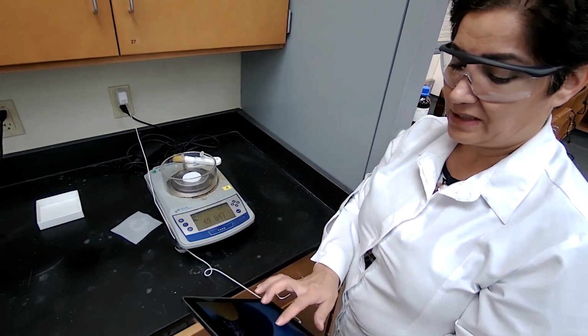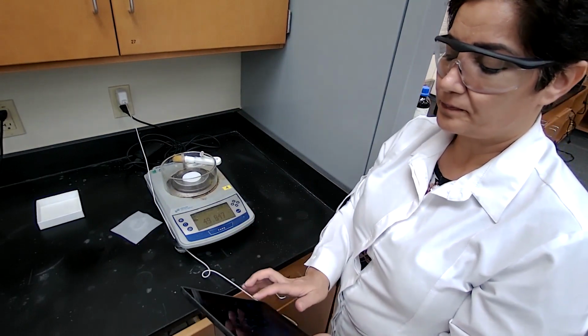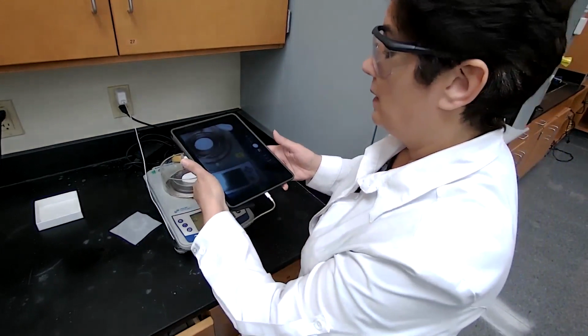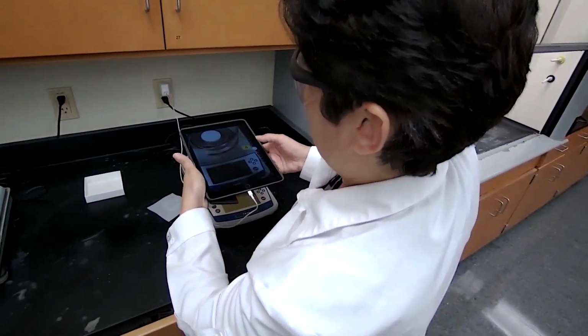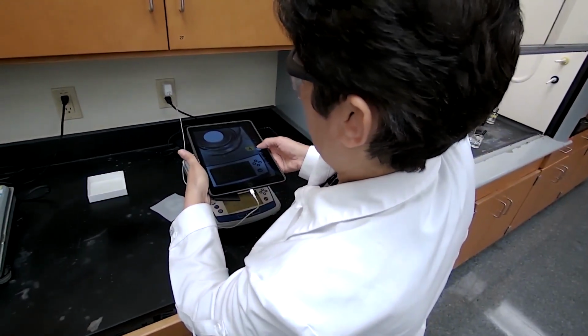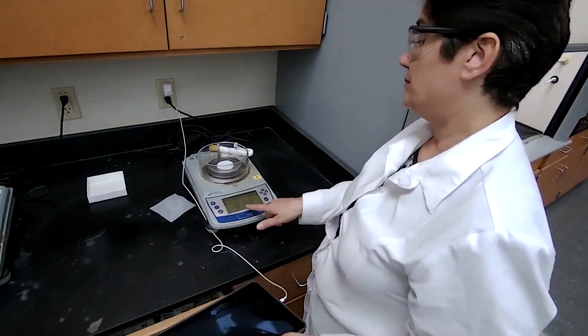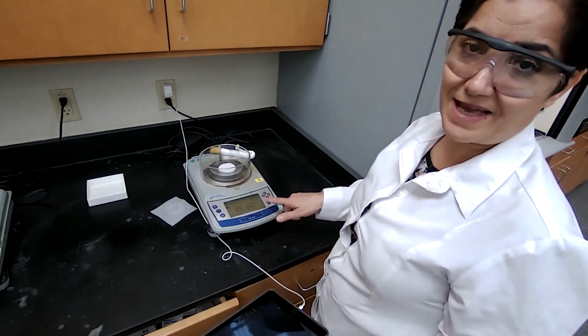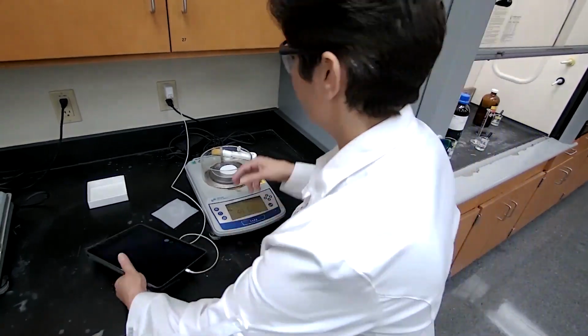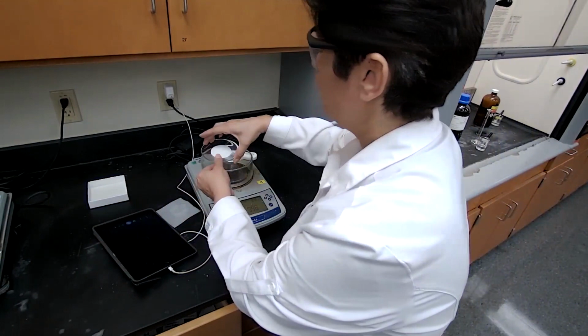I would also take a picture. 49.847 grams.